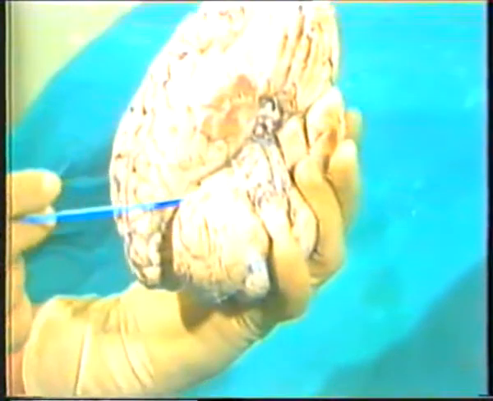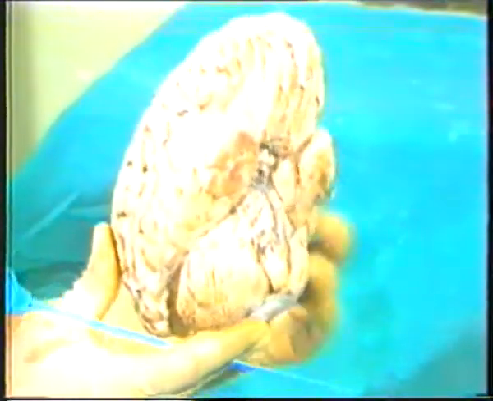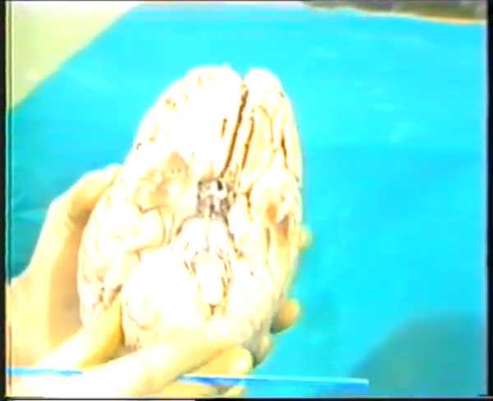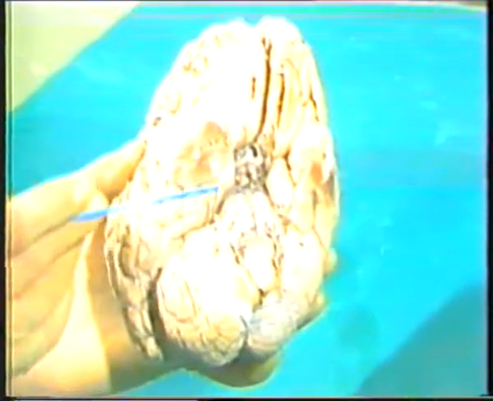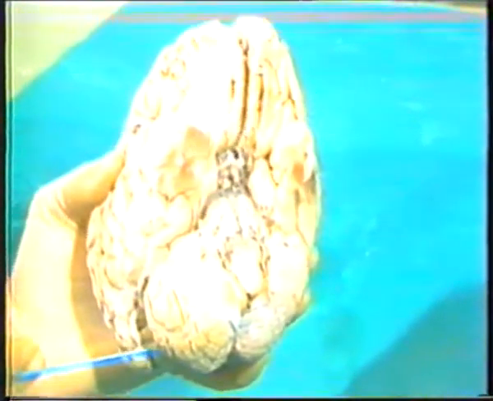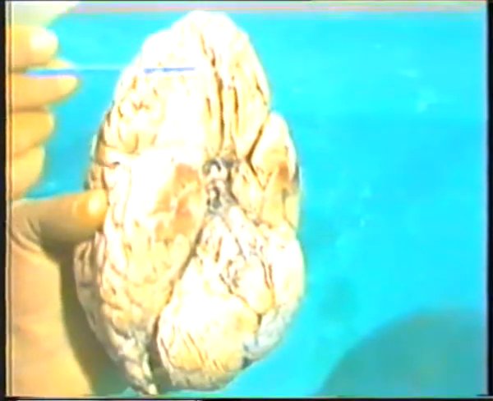The inferior surface is divided into a tentorial part posteriorly in relation to the tentorium cerebelli and an orbital part anteriorly in relation to the roof of the orbit.